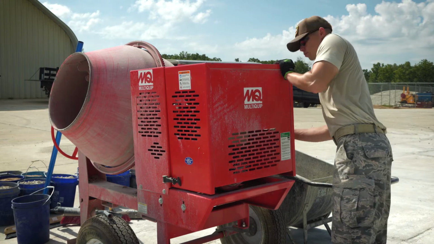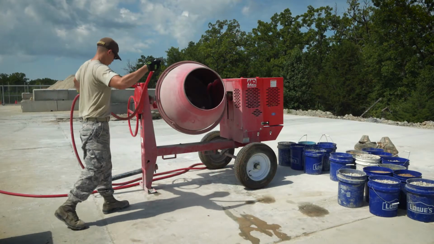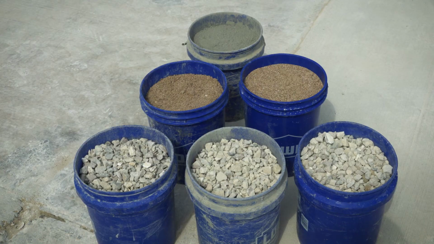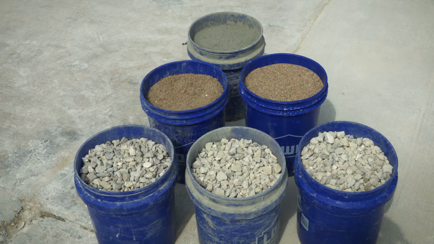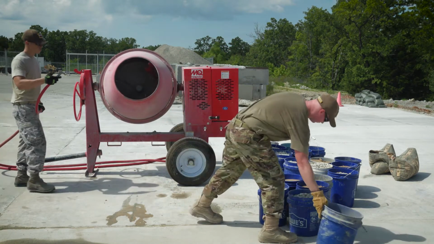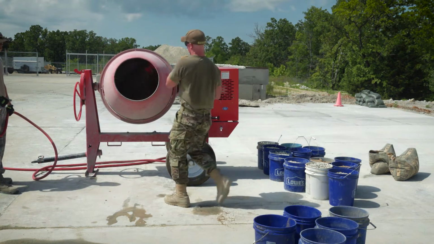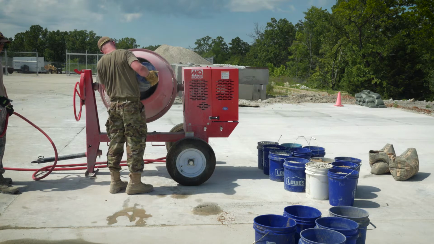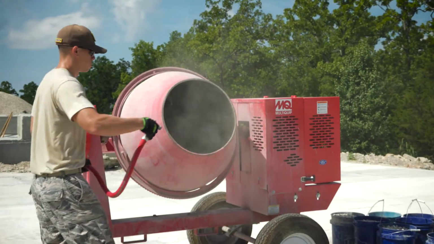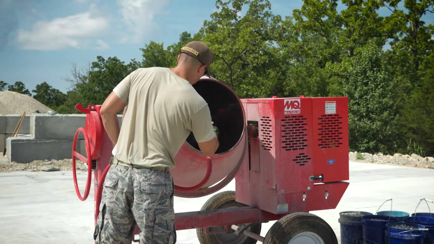Step 9. Mix patch material. A portable concrete mixer can be utilized to mix patch material if necessary. Start by wetting the mixer drum with potable water. Next, add 3 5-gallon buckets of gravel and 2 5-gallon buckets of sand. Make sure there's enough moisture in the mixer to thoroughly coat all of the aggregate. Next, add 1 5-gallon bucket of Portland cement. Finally, add just enough water to the mixture until the desired consistency is achieved. Note, the desired slump of concrete used for full-depth repair is 2 inches.